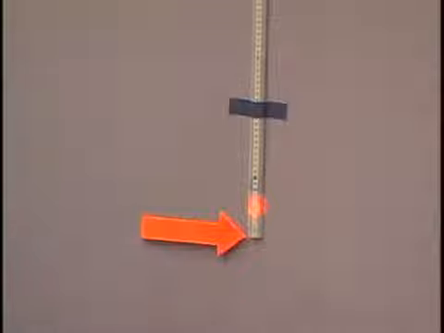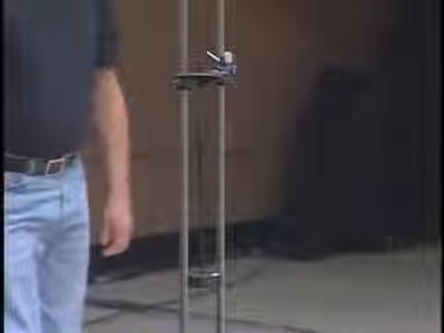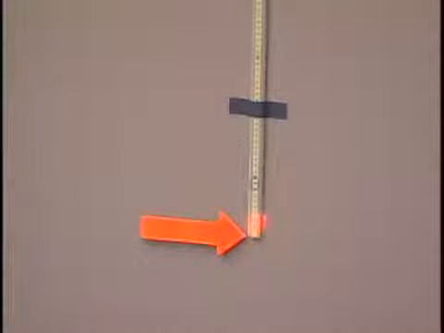We have 5 centimeters for the first 0.5 kilogram. Could you remove the 0.5 kilogram? It returns practically to 0. Maybe it's a little higher, but it's not very significant.